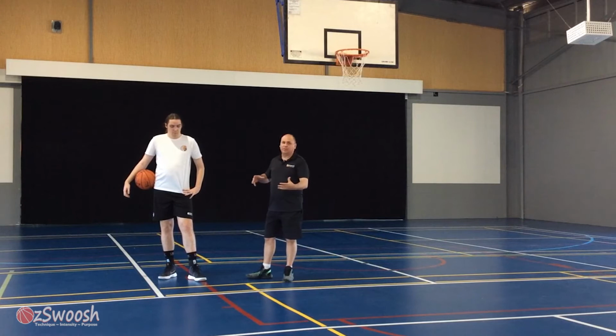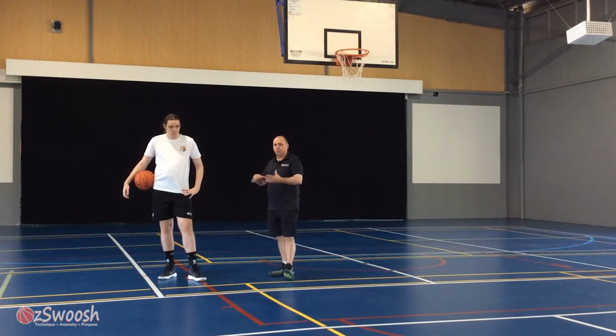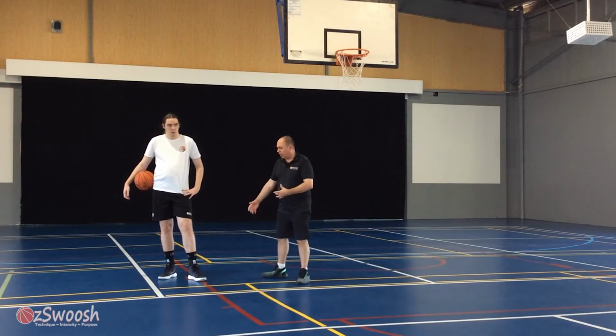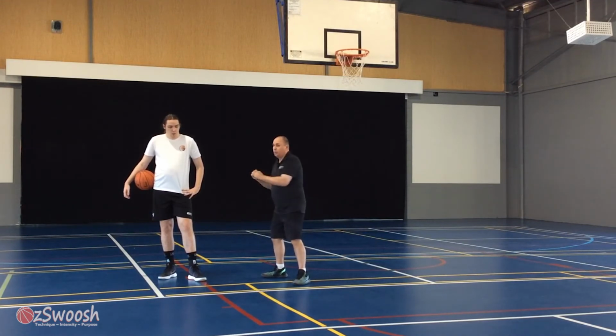There are advantages and disadvantages to every way we move in the game. So what we want to do is make sure that when we make a decision to move, we understand what the disadvantages and the advantages of it might be. So when we're in the low block with our back to the basket and we show and we go, we obviously have to understand what reaction we're trying to get.